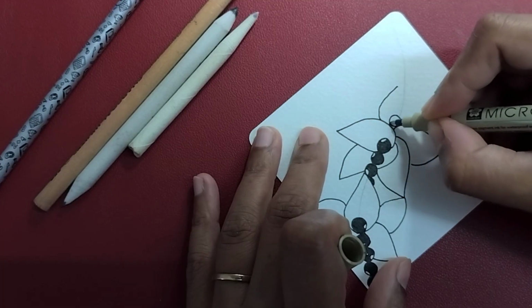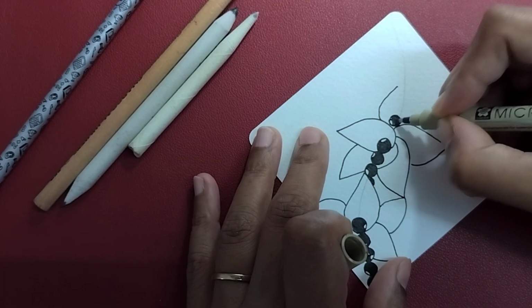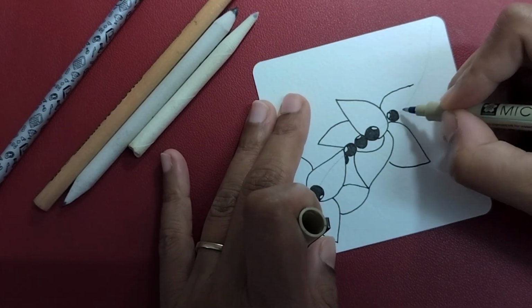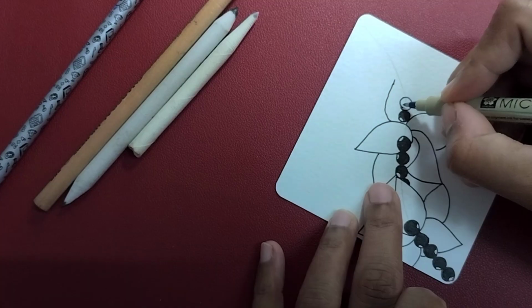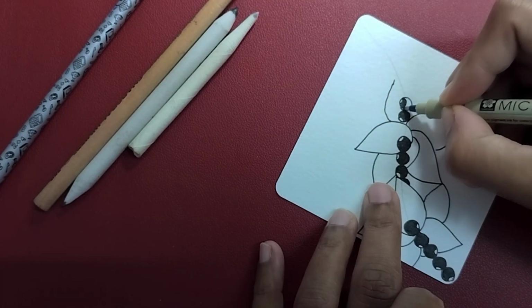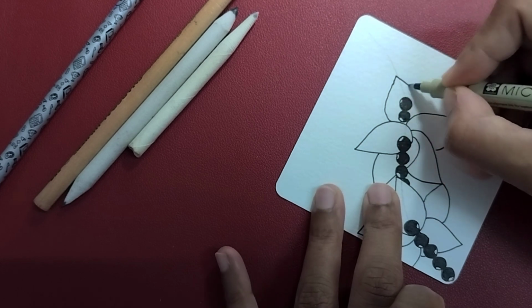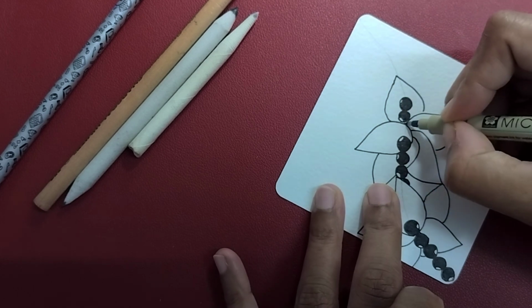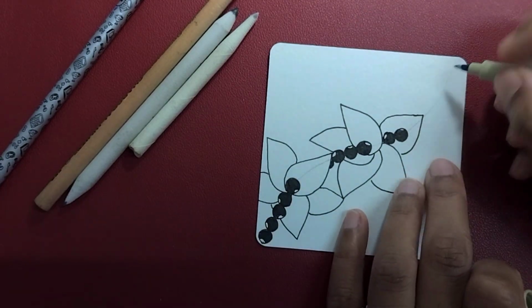Probably you can continue with the beads from here itself. Like this.